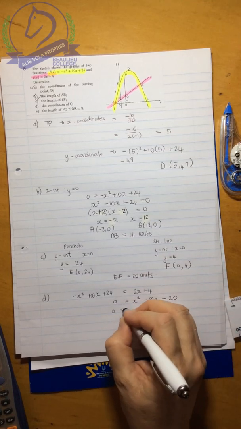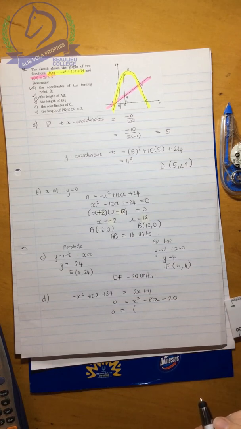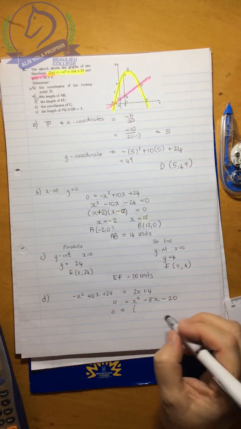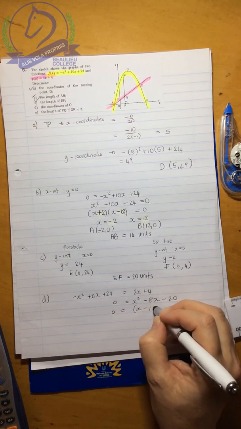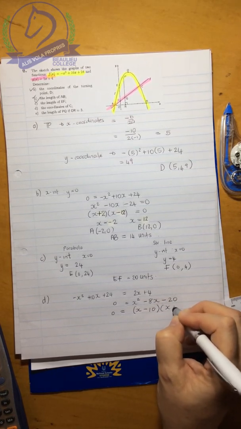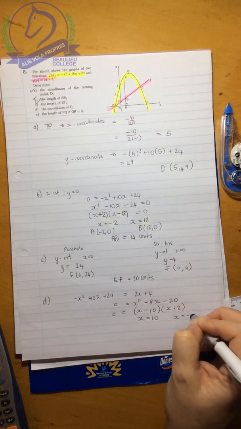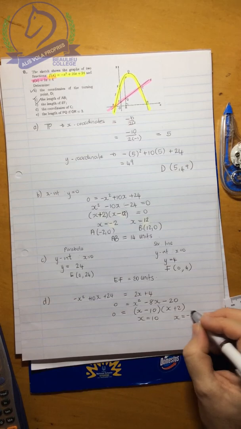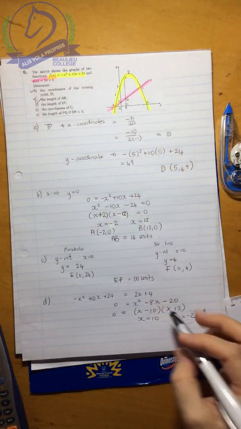It's a quadratic equation. Let's make sure we use the right numbers, 10 and 2. So x minus 10, x plus 2, so x is 10 or x is negative 2. So the negative 2 belongs to A, we know that already.